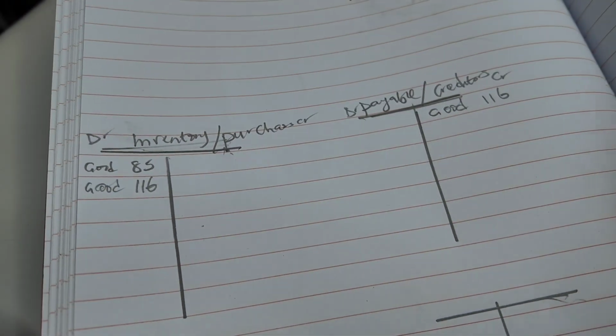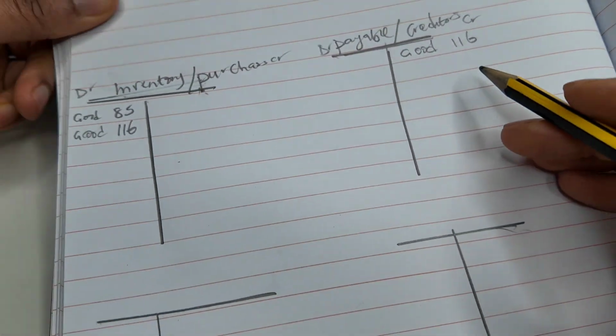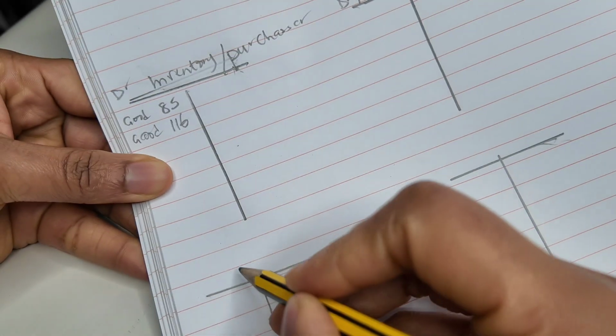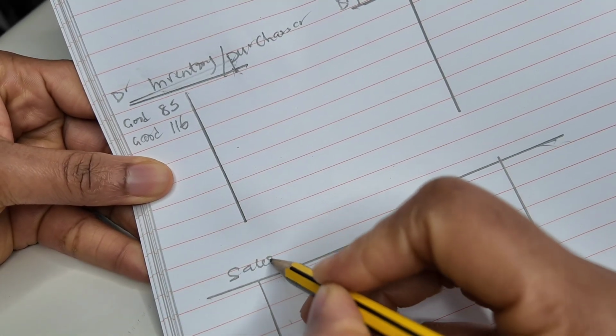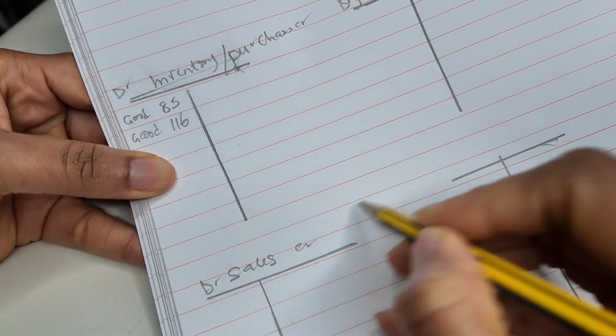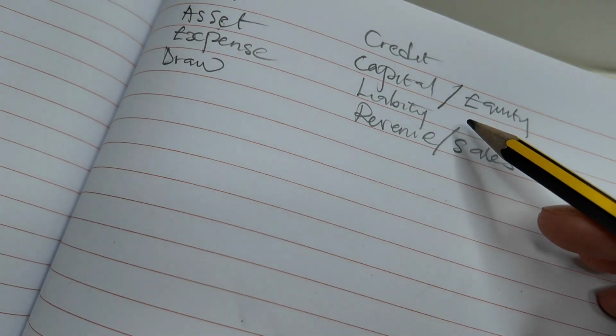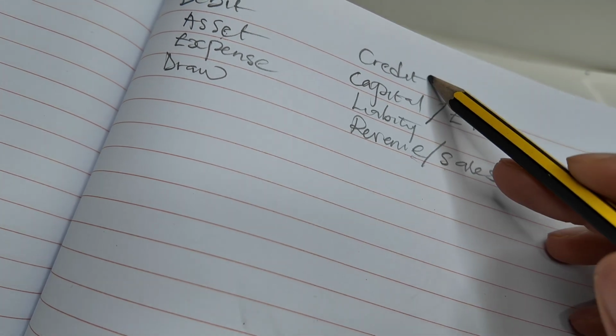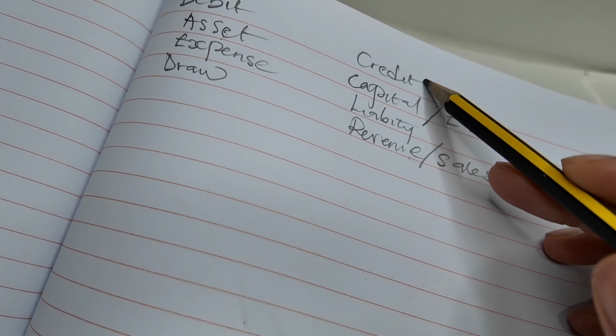So we're going to open another account called sales ledger. Sales, debit, credit. And you remember here we mentioned that revenue or sales are usually credit defaulted.